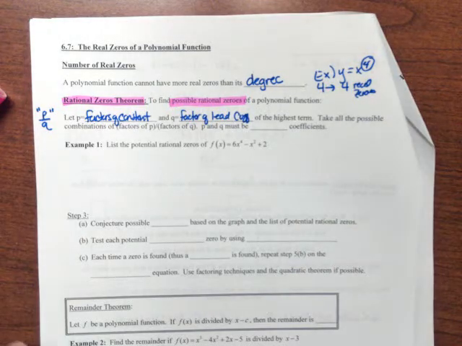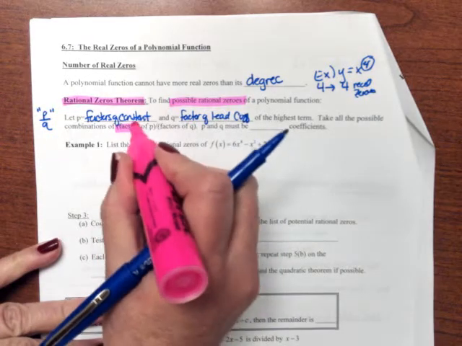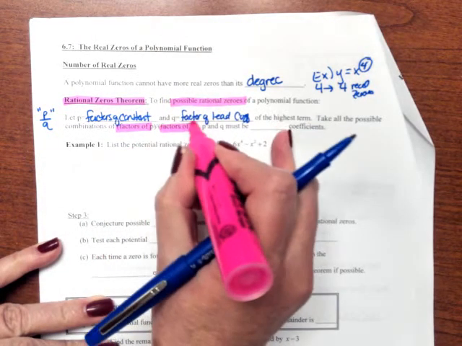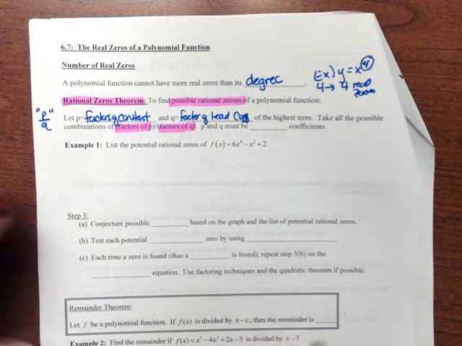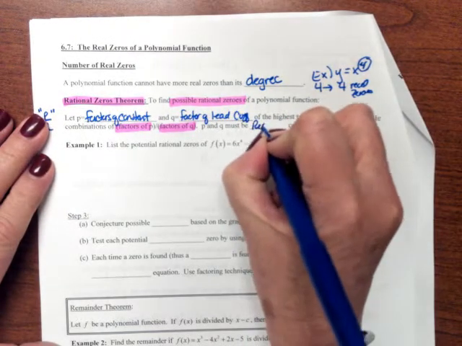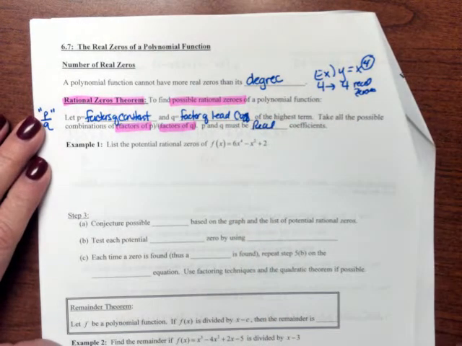What you're going to do is take all combinations of factors of P. So in other words, you take the factors of your constant, and you divide them by the factors of the leading coefficient. And again, P and Q must be real numbers or real coefficients.